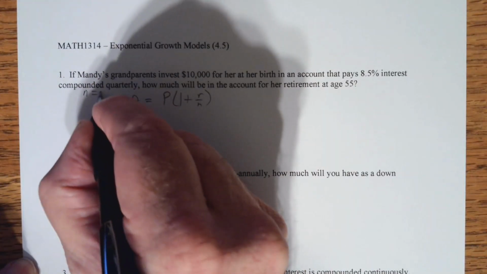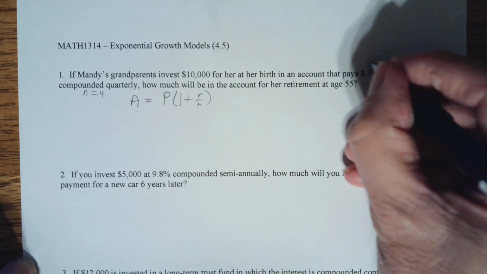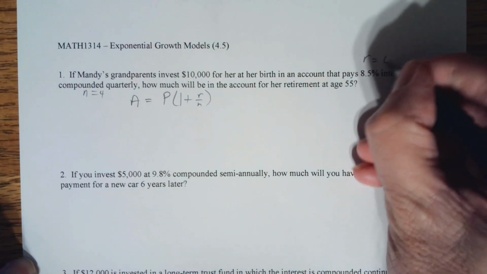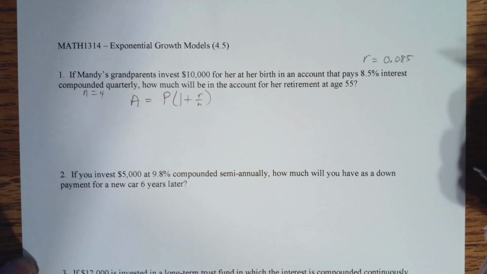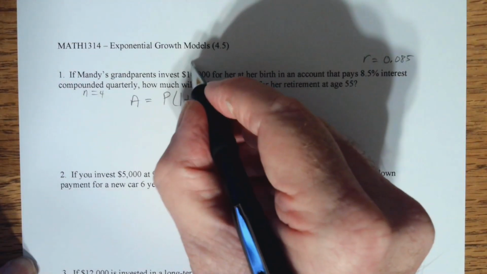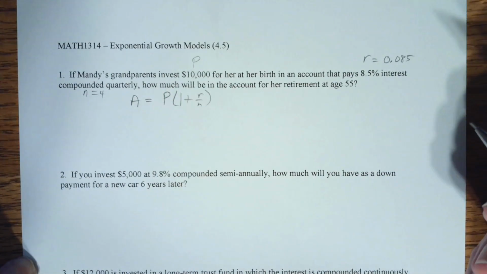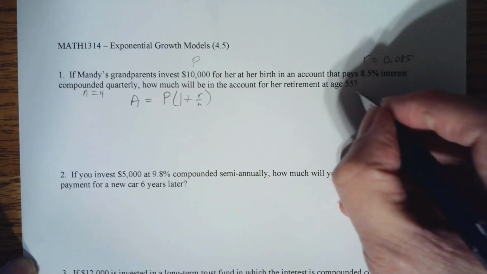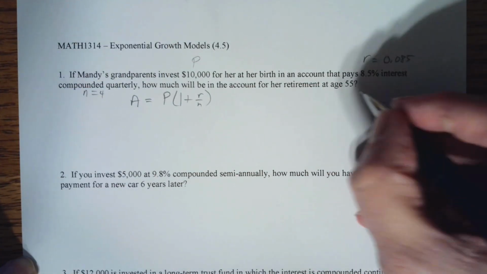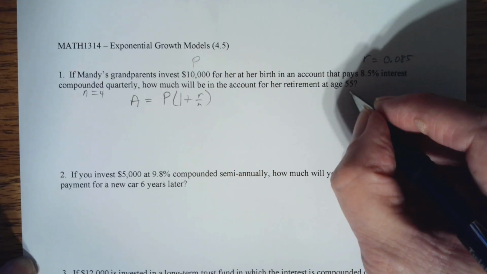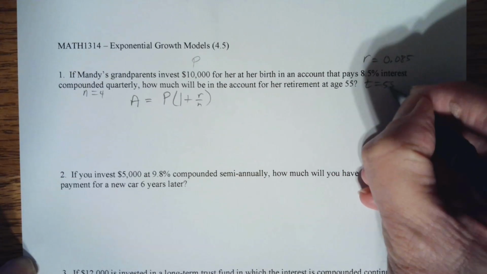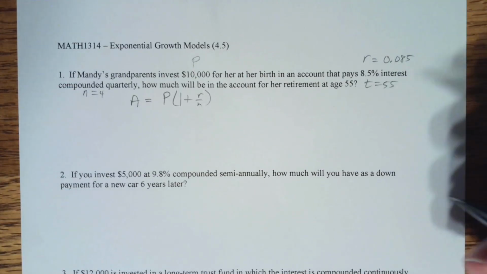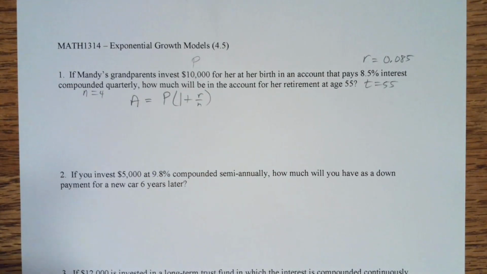So N is equal to 4. You can see our interest rate written as a decimal would be 0.085. The starting amount or principal is 10,000. And notice she's just being born and it's going to be retirement at age 55. So there's your T. Time is normally in years, unless it's stated otherwise.